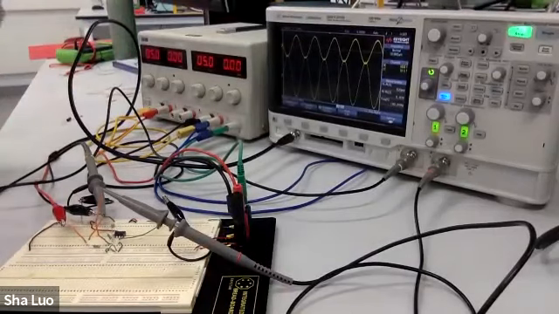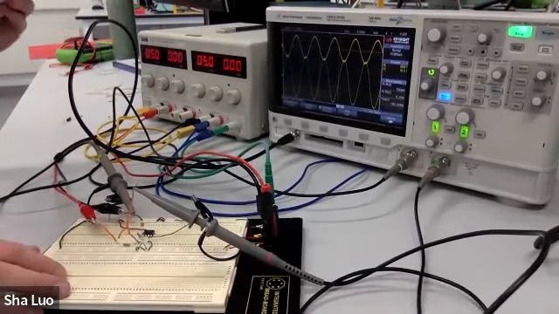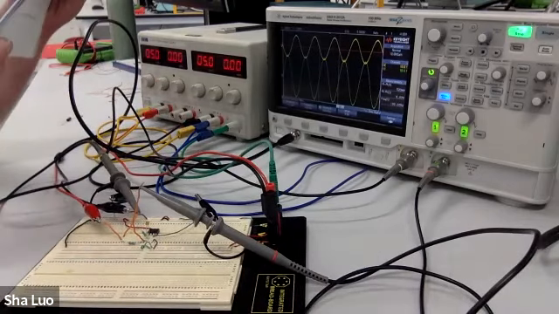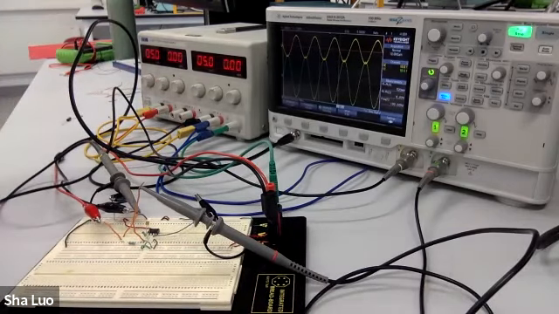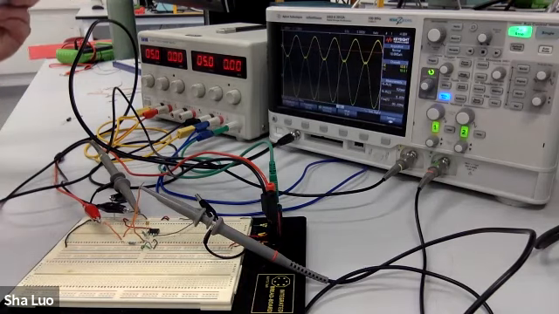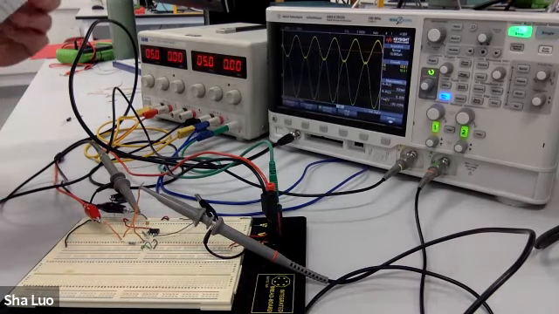Okay, so the next circuit we are looking at is the low pass filter circuit, which we've constructed here. Remember from lectures that a low pass filter is used to cut off input signals above a certain frequency. Hence we call it low pass. It allows low frequencies to pass through unaffected.